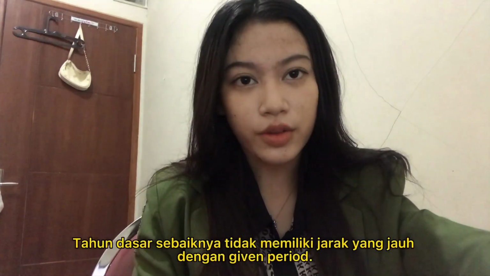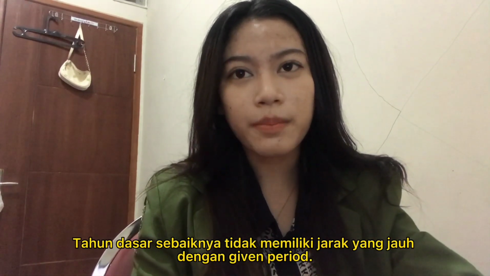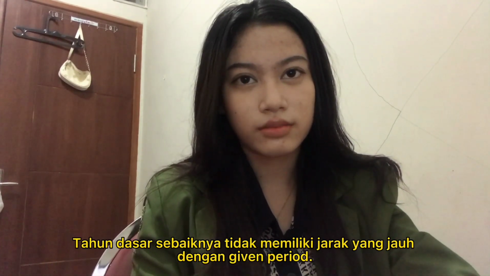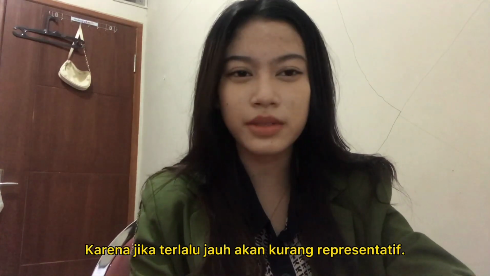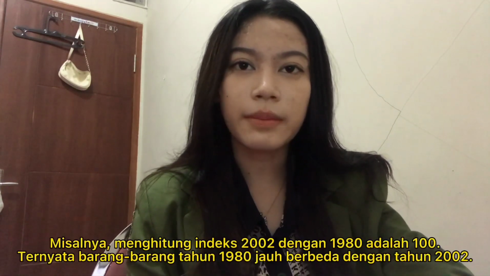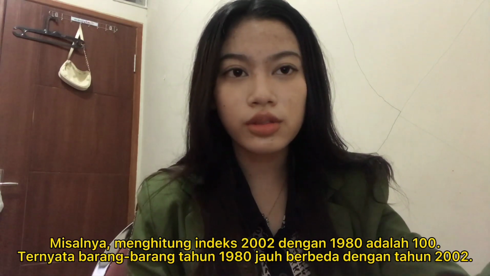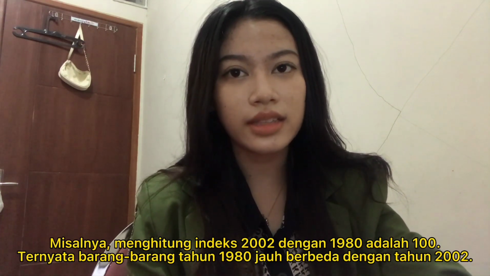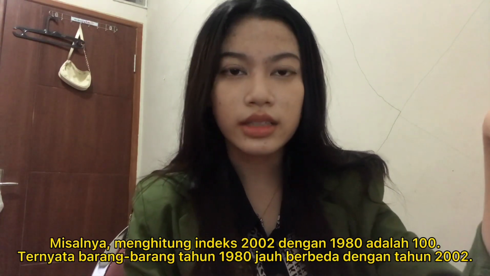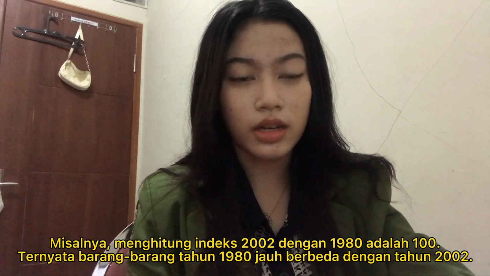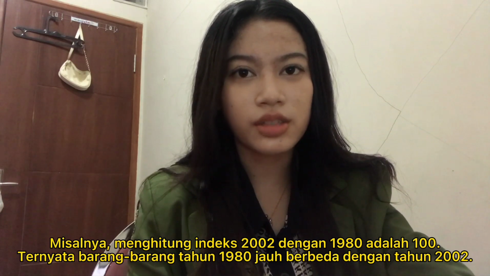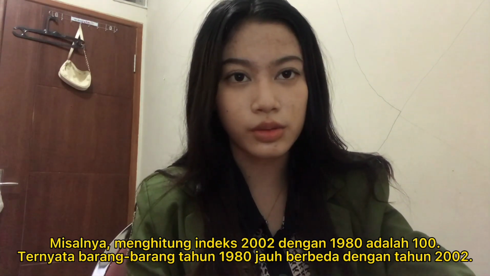The base period should not be far apart from the given period, because if it's too far away, it will be less representative. For example, calculating the 2002 index with 1980 as 100, it turns out that the goods in 1980 are much different from the year 2002.